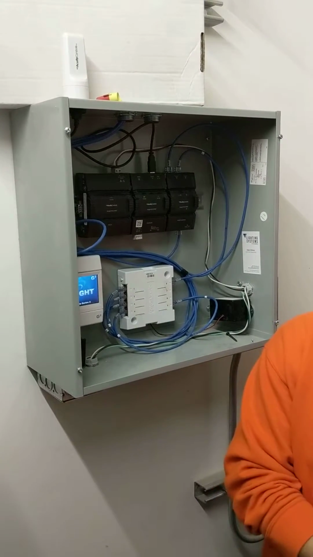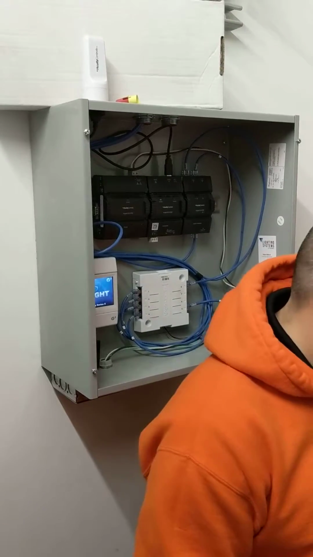I'm going to let this power up because it's going to take a few minutes, and then we'll do a quick tour and come back to this.